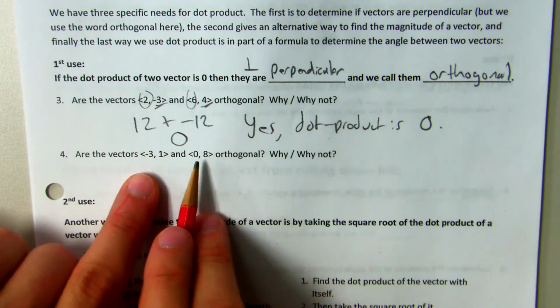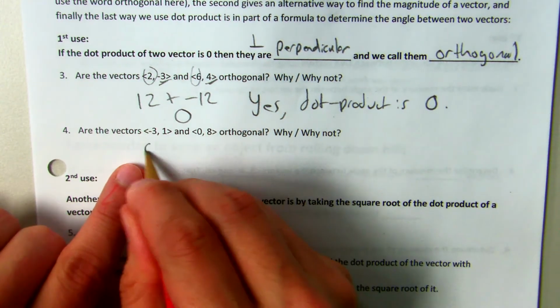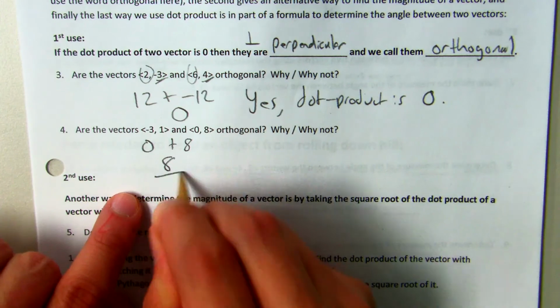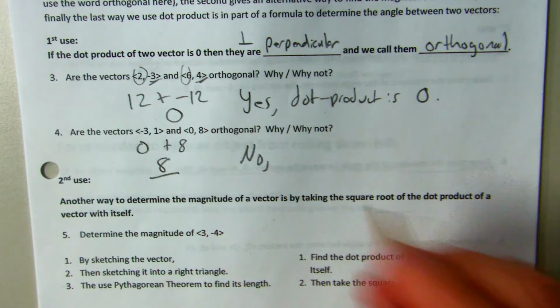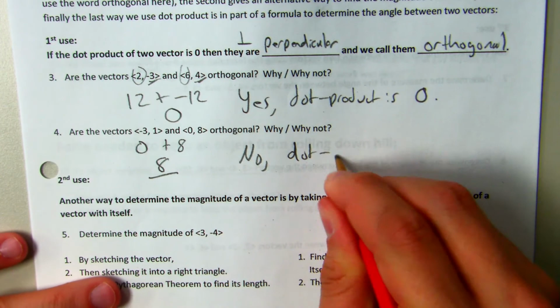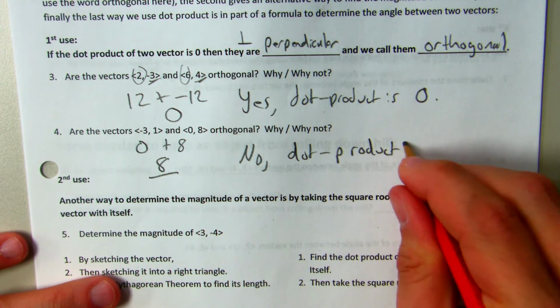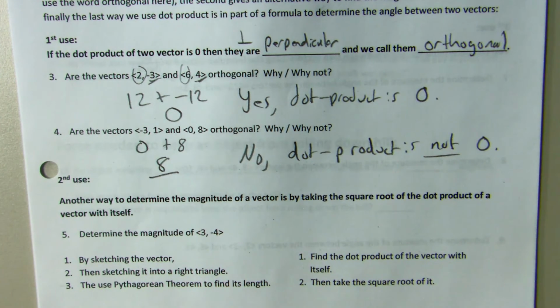Okay, so here's an example of one that should not be. Multiply the horizontal components to get 0. Multiply the vertical components to get 8. Add those up, and the dot product is 8. And if the dot product is not 0, they are not orthogonal. Okay, so there's one application. That'll come up again before we're done today.